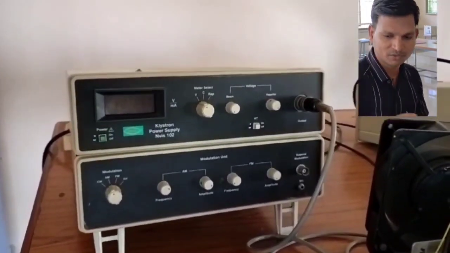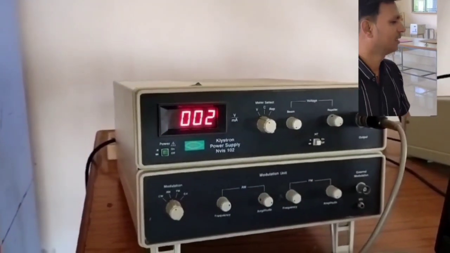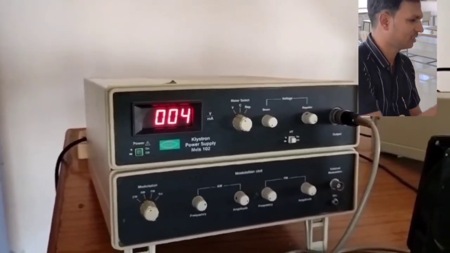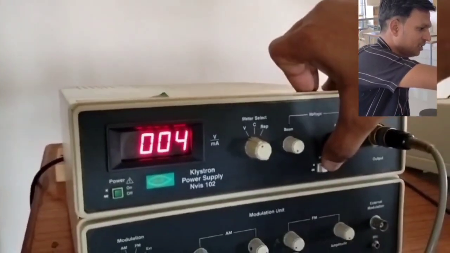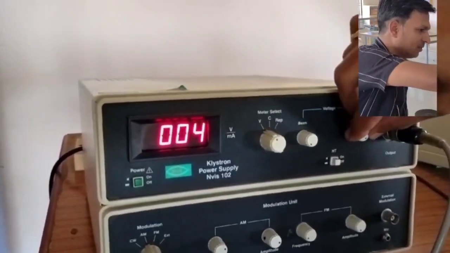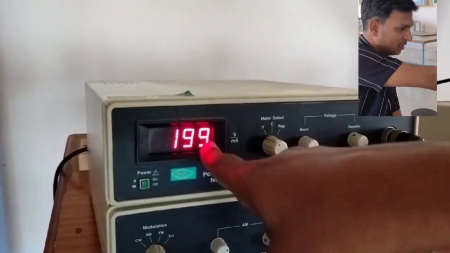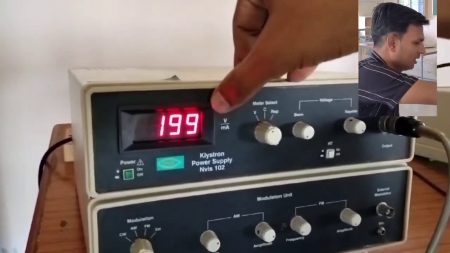Okay, now I am going to switch it on. Initially it will show 00. After switching it on, students, next we have to switch on the HT switch. Once we switch on the HT switch, it will move directly to 199, I mean about 200 volts. This is an AC supply, so be careful. Now the voltage is 199.